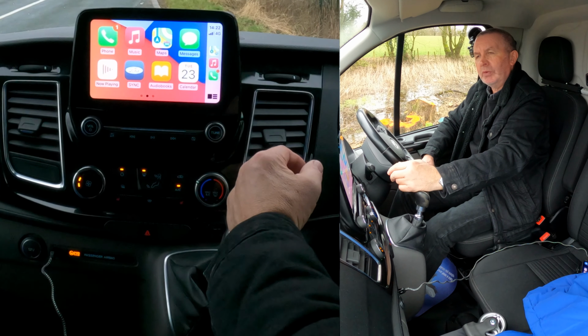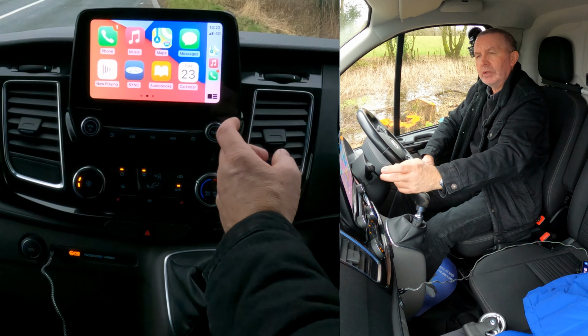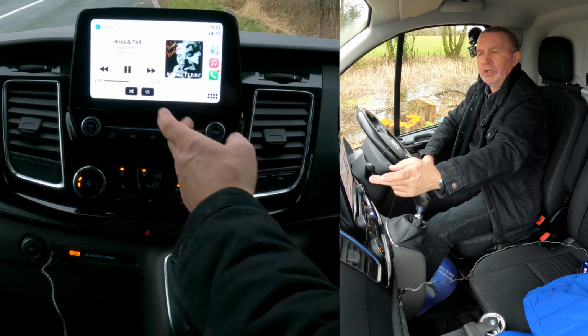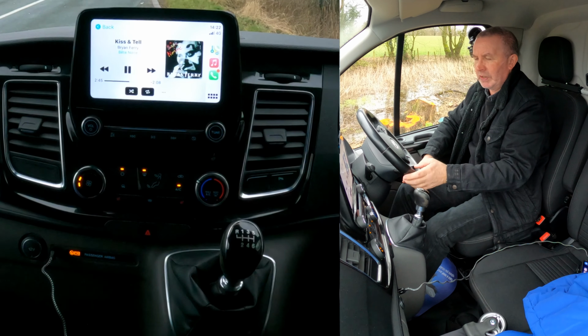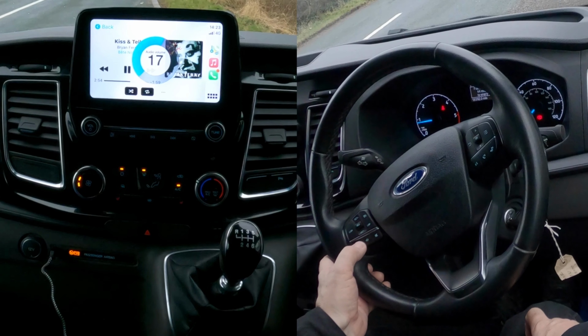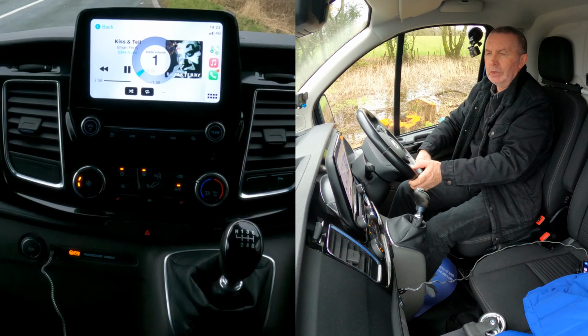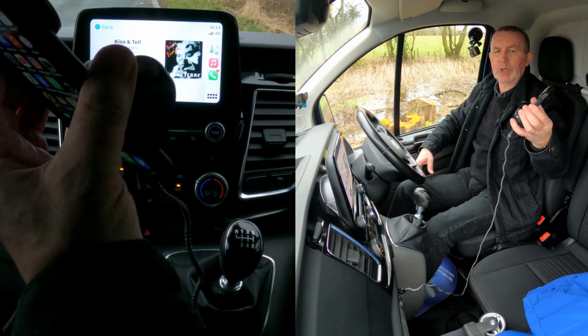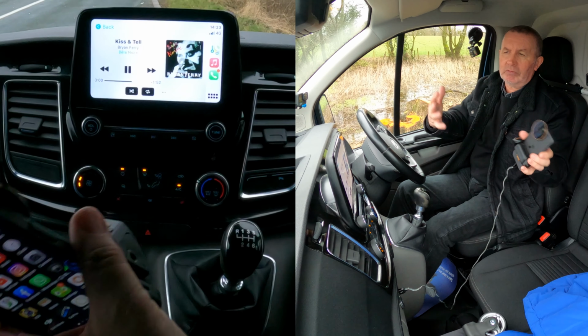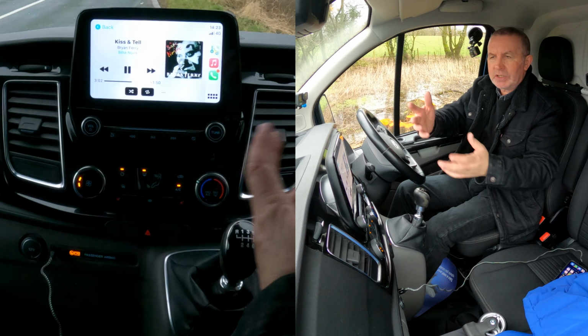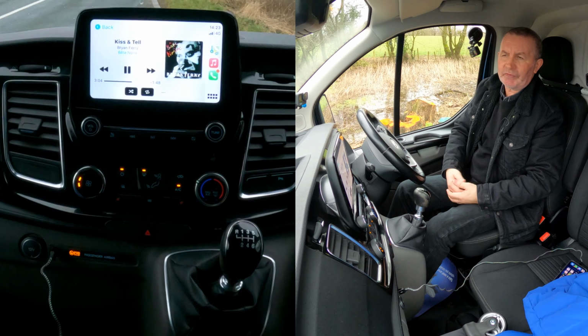Let me just see, what was I going to do then? Let's say music. So you're playing your music through the cable. It's not synced via Bluetooth. That's just via the cable.